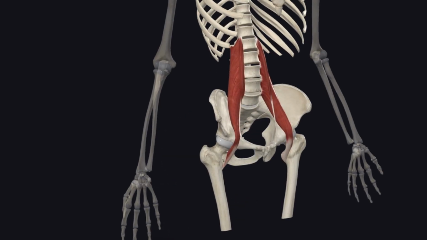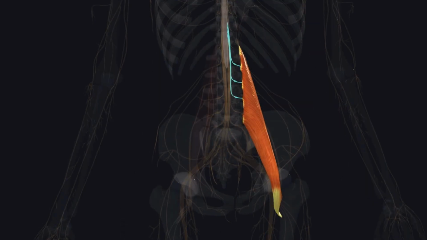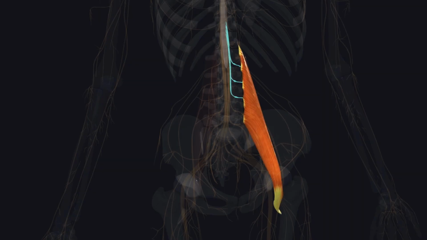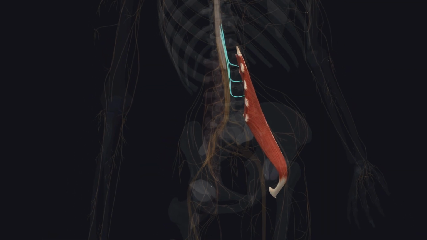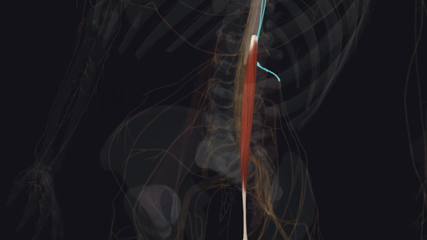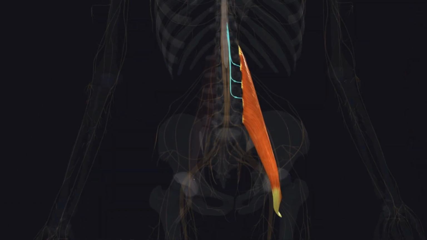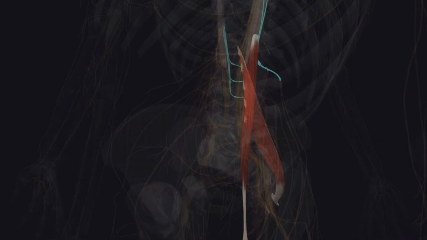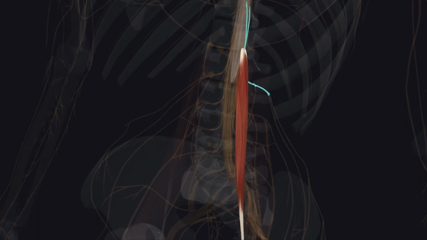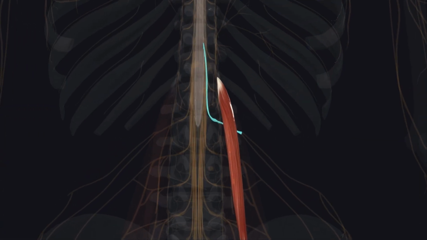Very, very simple innervation here. Both muscles are innervated by branches of the lumbar plexus, typically L1 to L3 for Psoas Major, and L1 alone for Psoas Minor. So Psoas Major is innervated by the anterior rami of nerves L1 to L3, and Psoas Minor is innervated by the anterior ramus of L1.